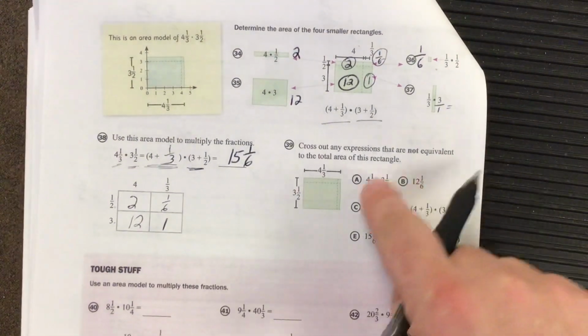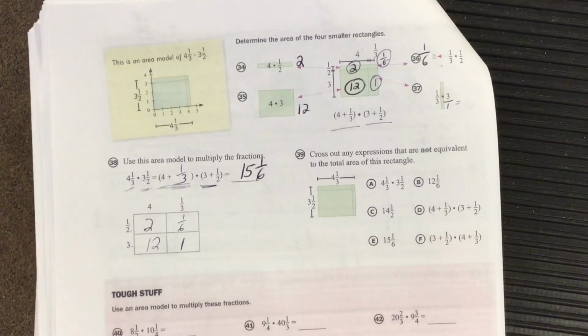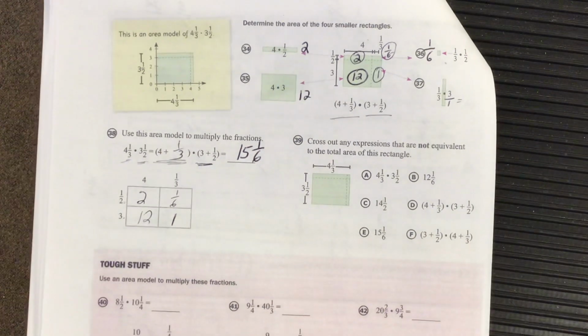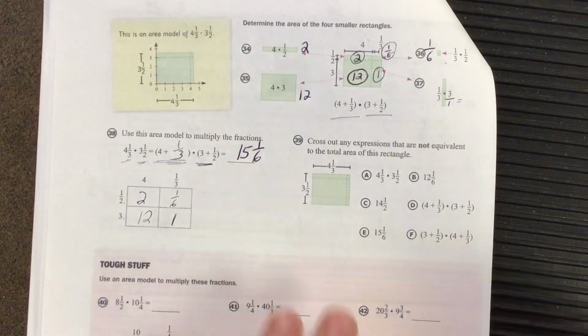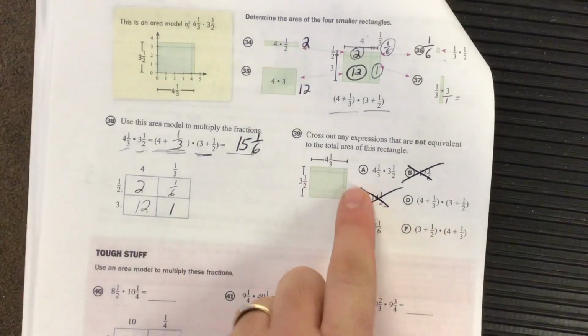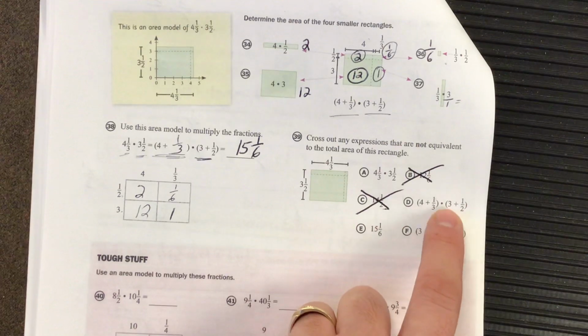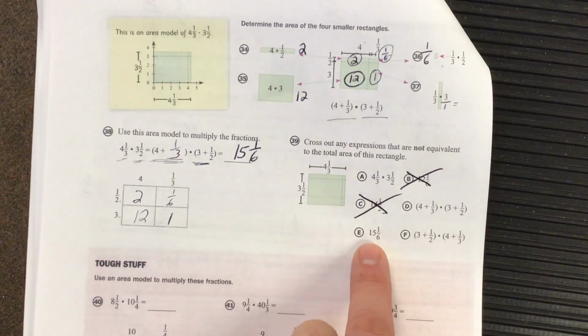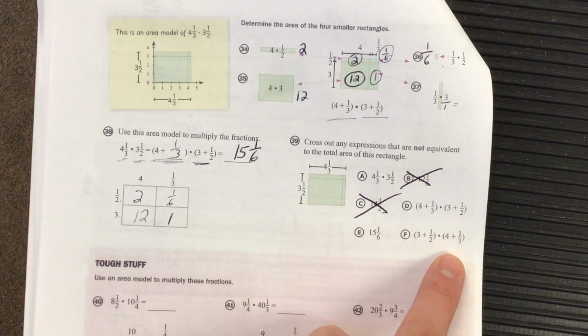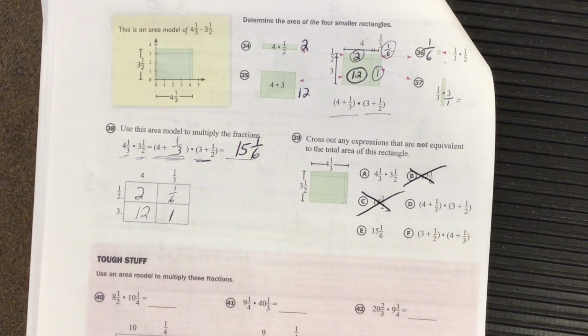Which ones of these do not equal that number? Again, same exact number, same exact problem. Which ones do you think we can cross out? B and C. Any more? 4 1/3 times 3 1/2, that looks good. This is our answer. 3 1/2 times 4 1/3. Does the order you multiply matter? No. So that one is fine.